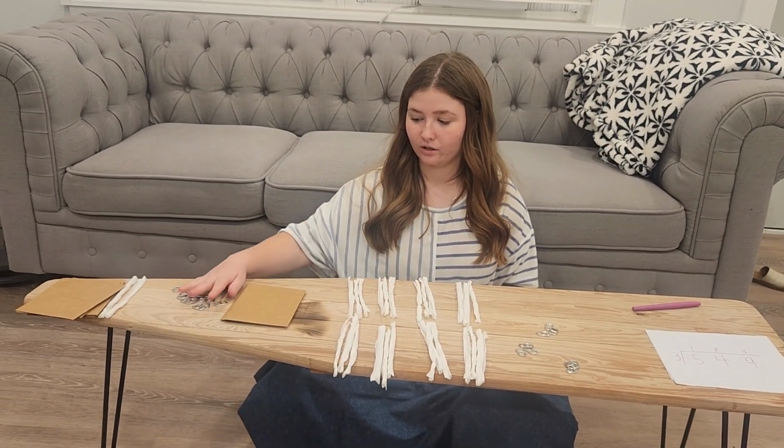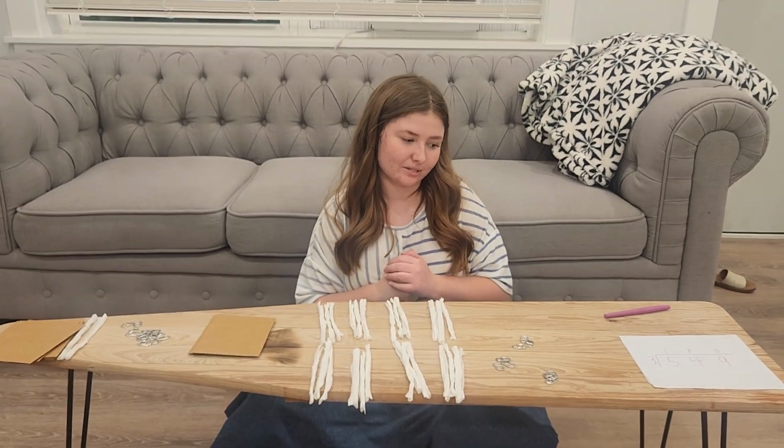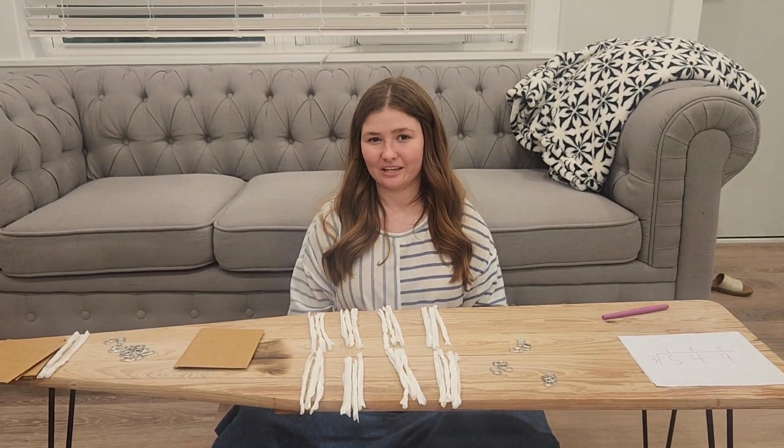And that is how you can use base 10 blocks with common items at home. I hope this helped you. Thank you.